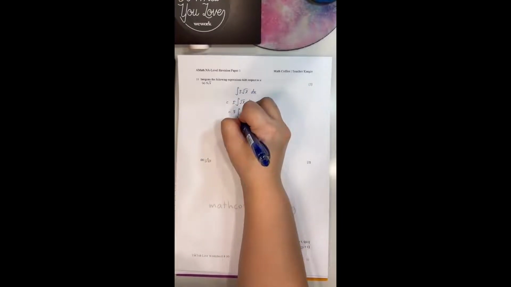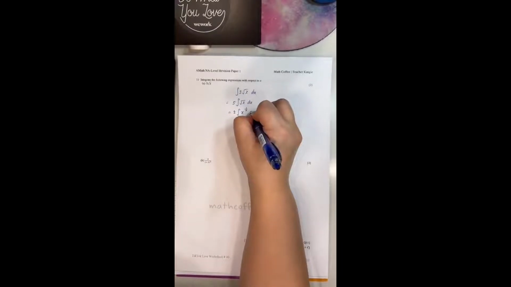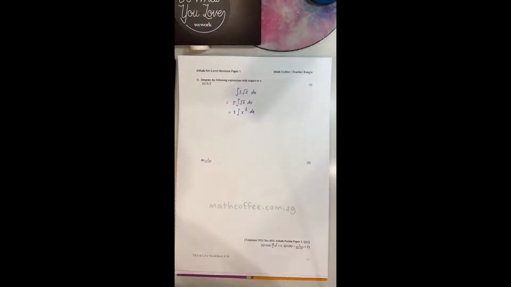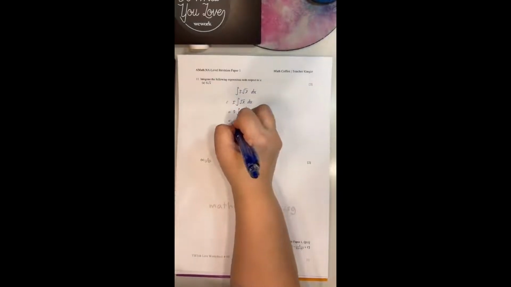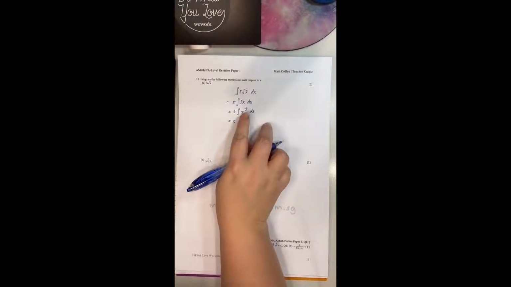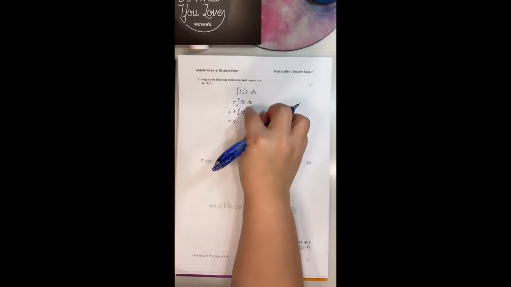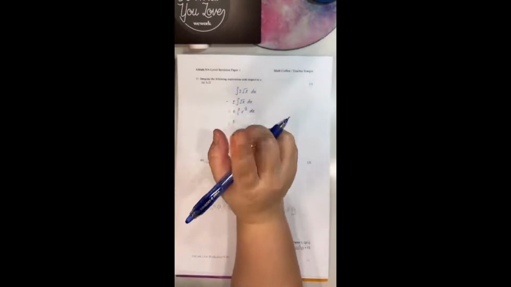So it is 5 integrate x to the power of half dx. So now we are ready to integrate. The constant, don't have to bother.